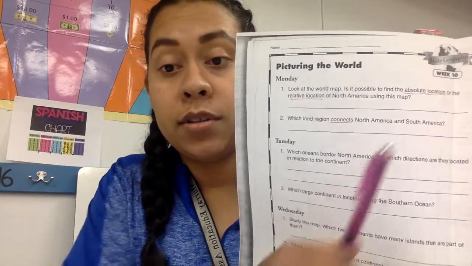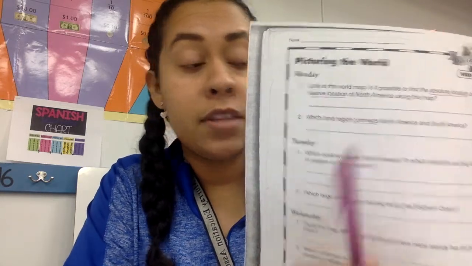Let's start on Monday number 1. Monday number 1. Look at the world map. Is it possible to find the absolute location or the relative location of North America using this map? So either or. So are you going to find the absolute location using latitude and longitude? Or are you going to be finding the relative location? If you're not sure what both of these definitions are, then you need to look at the introducing vocabulary.